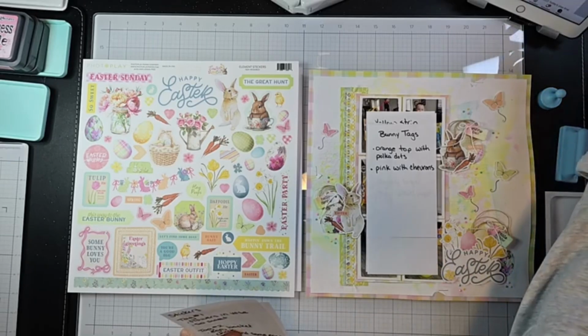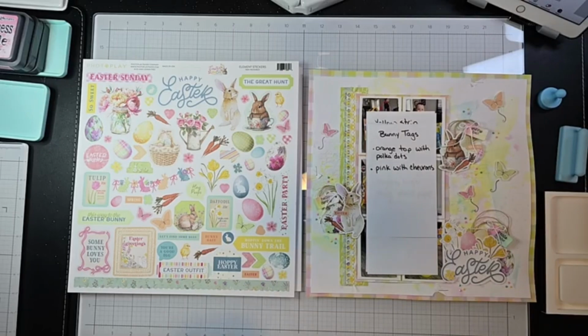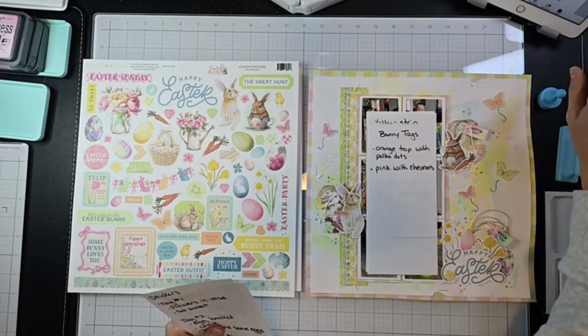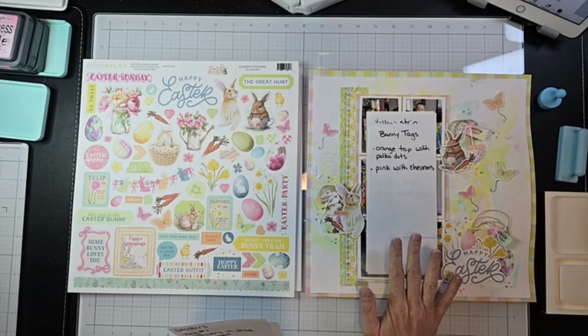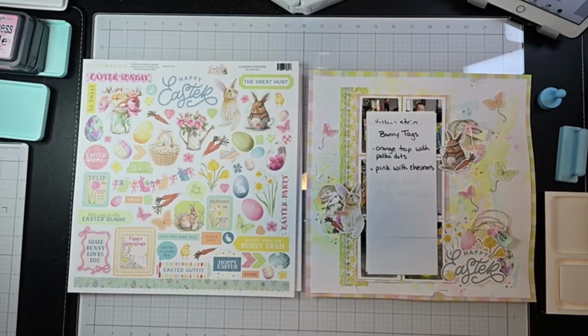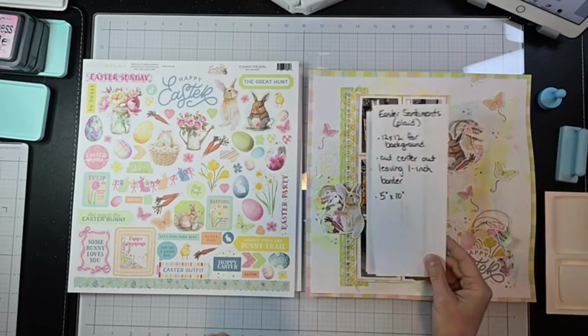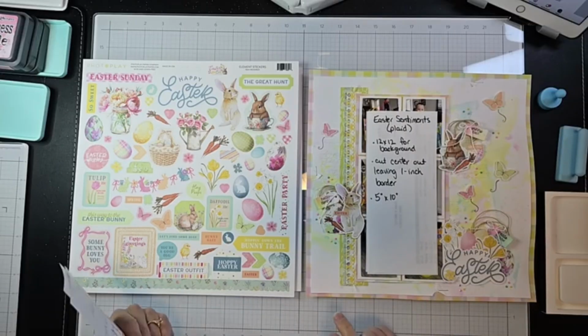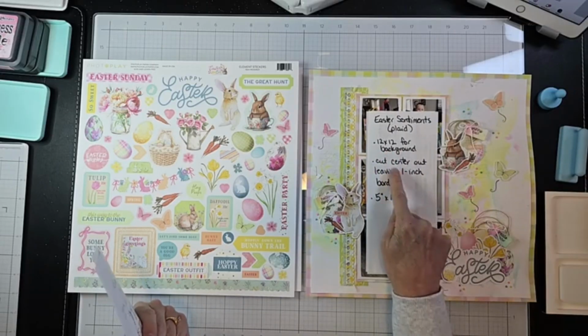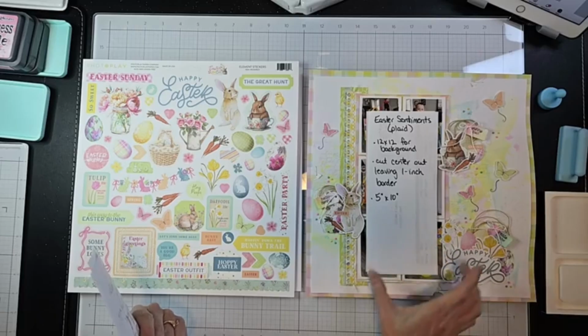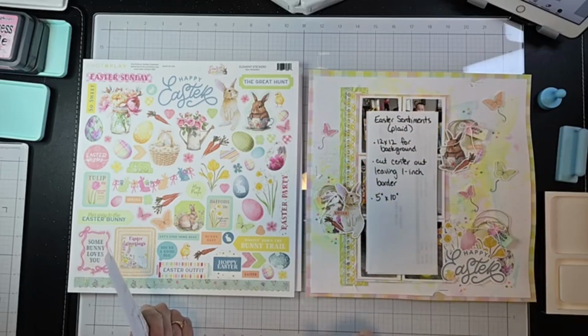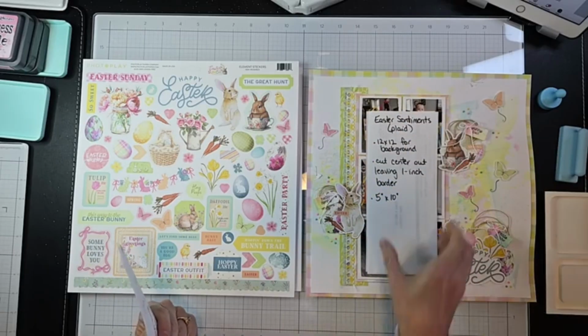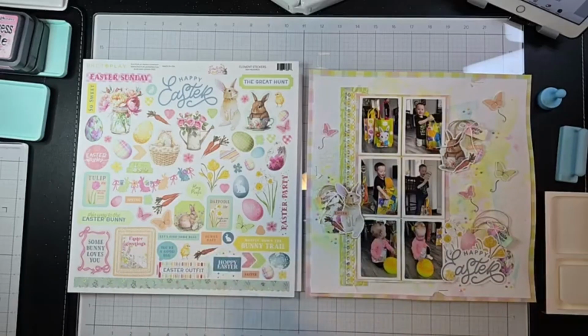Oh, it looks like I've got my pictures back. Nope. We're way back. Oh, there we go. And then pink with the chevrons for the other tag. And then this was the plaid background. So 12 by 12 piece, you're going to cut the center out, and then the piece that you put your photos on is 5 inches by 10 inches. Okay, so that is all of the measurements and fun things. Not too complicated.